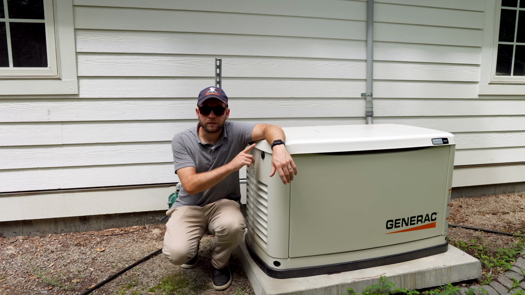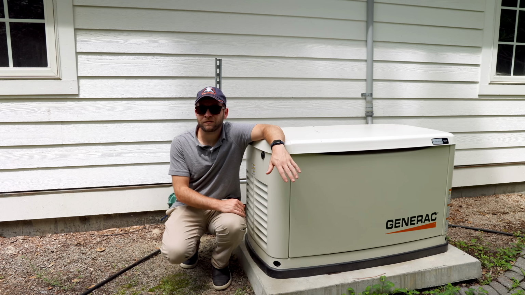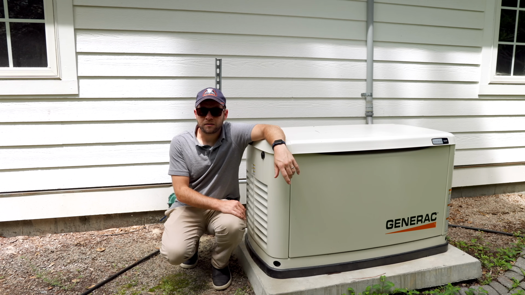But it sits here on this concrete slab in this pretty little case, which is weather resistant and wind resistant to about 125-mile-an-hour winds. So, what is the benefit of having one of these? Well, this is what it does. Day in, day out, year-round, it sits here and it waits. Doesn't take up space in your garage. It just sits and waits for the power to go out.